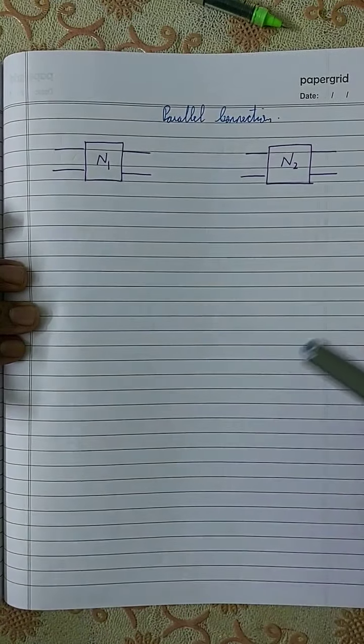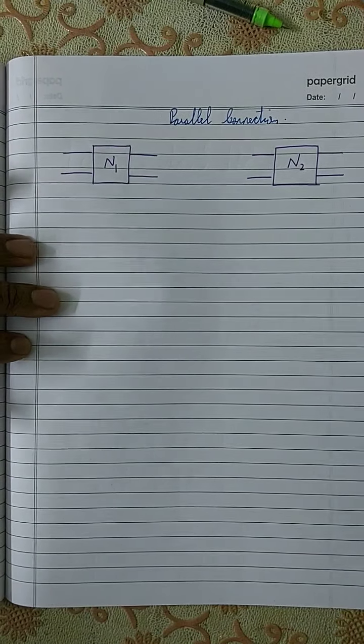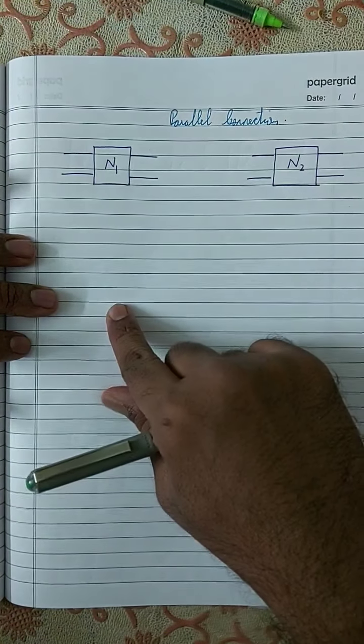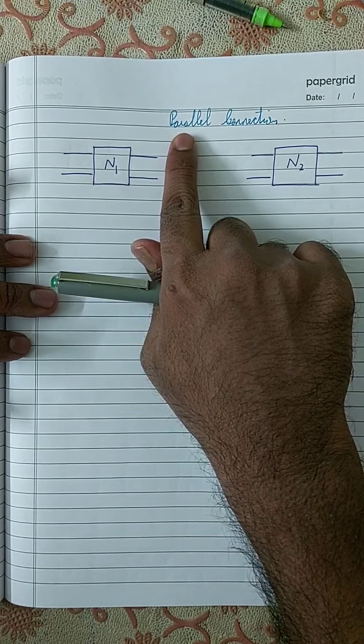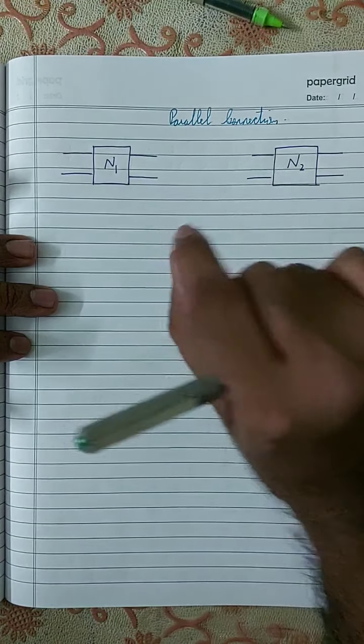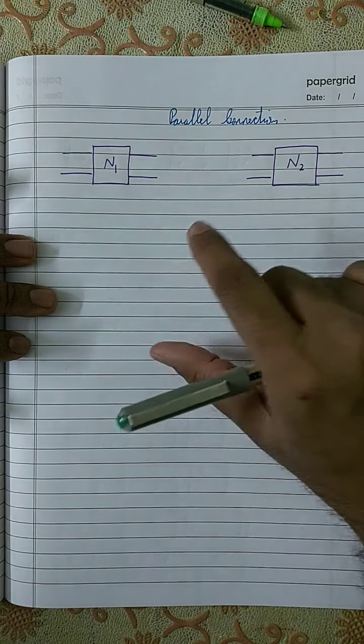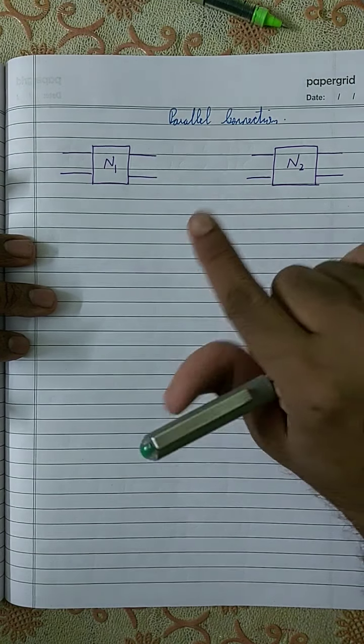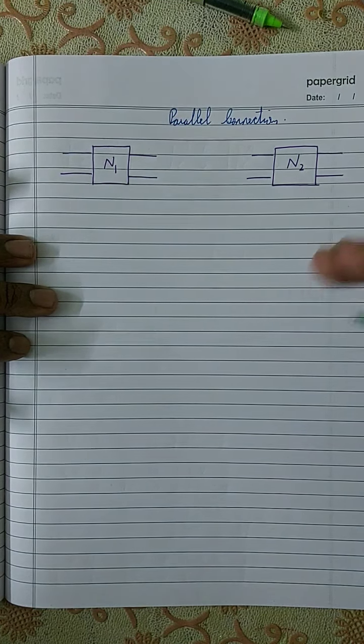Next we have the parallel connection. So what is the meaning of the term parallel connection? We already know the meaning of this. Parallel connection means the current gets divided and the voltage across the parallel elements is the same. That is what we call the parallel connection.